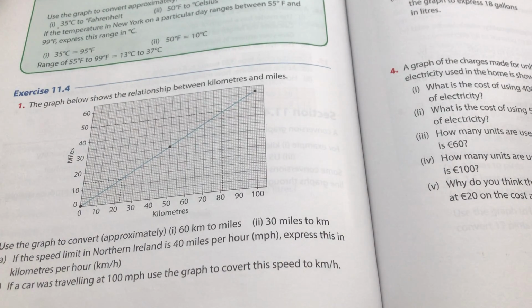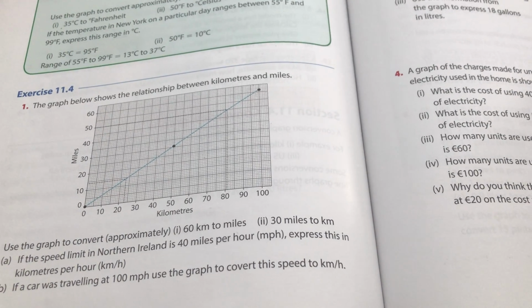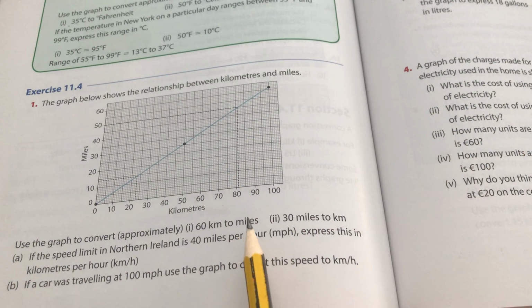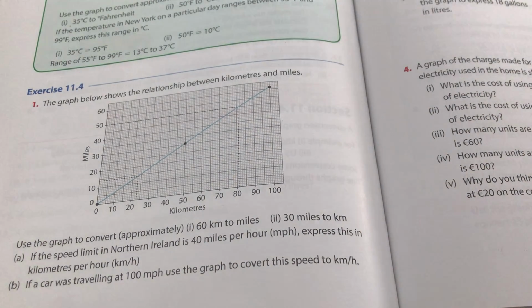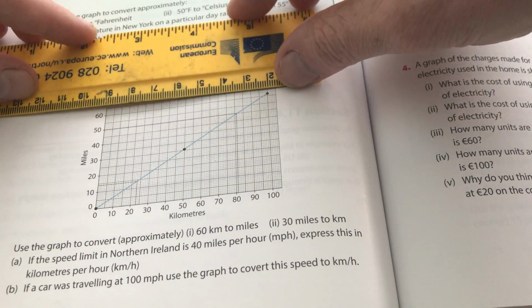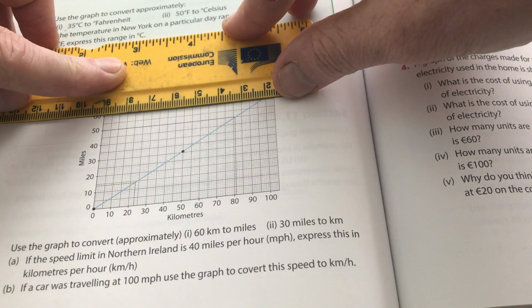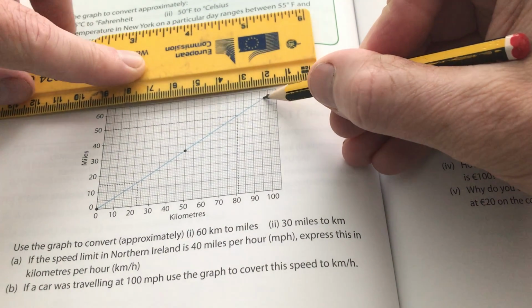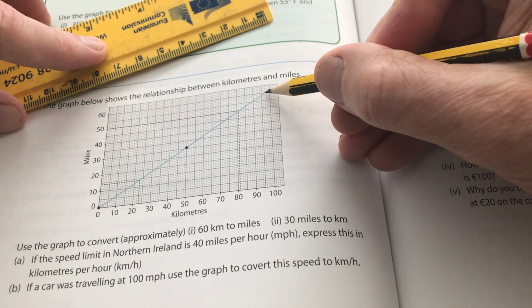The graph below shows the relationship between kilometers and miles. Use the graph to convert approximately 60 kilometers to miles. So, again, I don't want you drawing in your book because it's not your book. So just you can use it, go across and make a kind of a mark or see where you think the point is. So it's roughly about there.